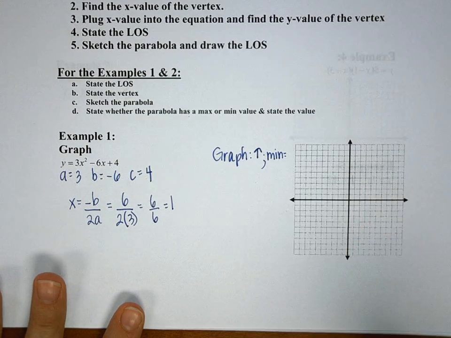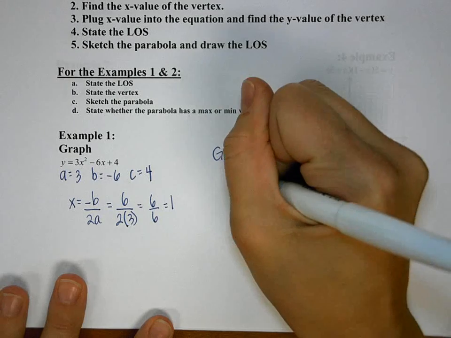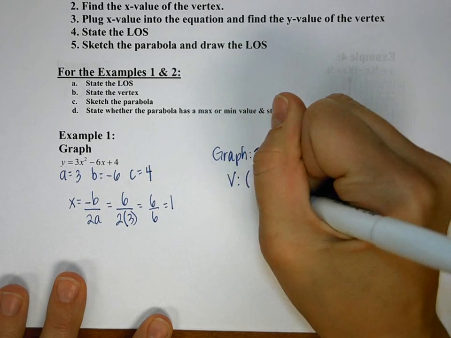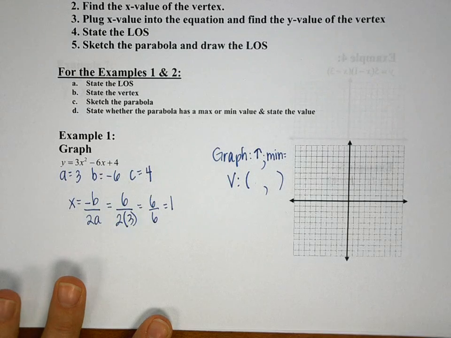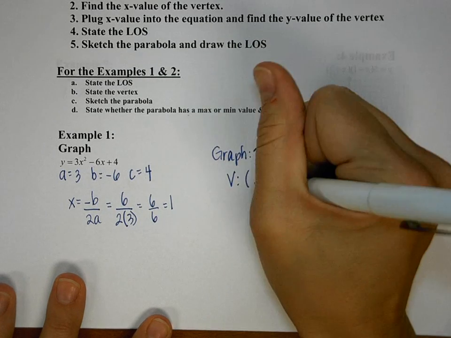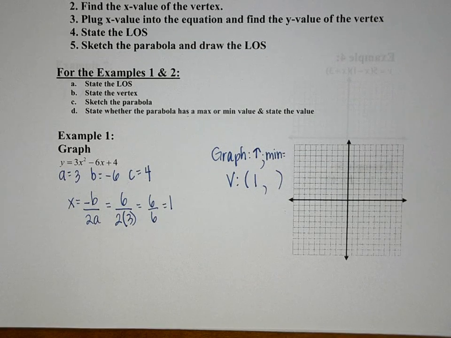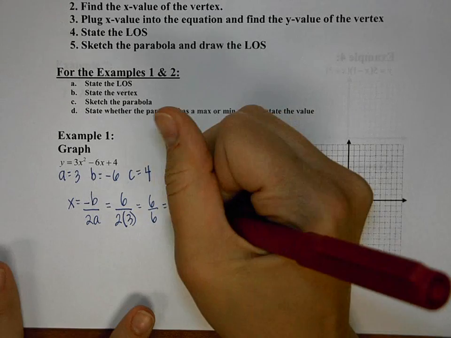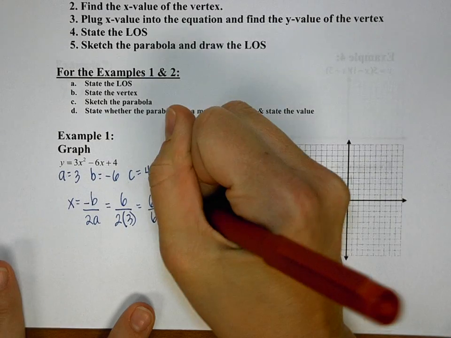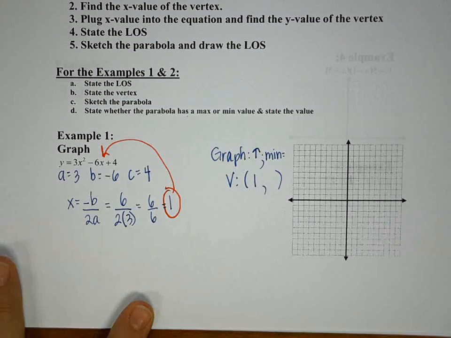1. Okay, so the x value of my vertex, and I'm just going to go over here and write v for vertex. We know that's going to be an ordered pair, and the x value of my vertex is what? 1. Okay, now I need to find the y value. How will I find the y value of my vertex? Good. We're plugging the x value of 1 into this equation and solving for y.